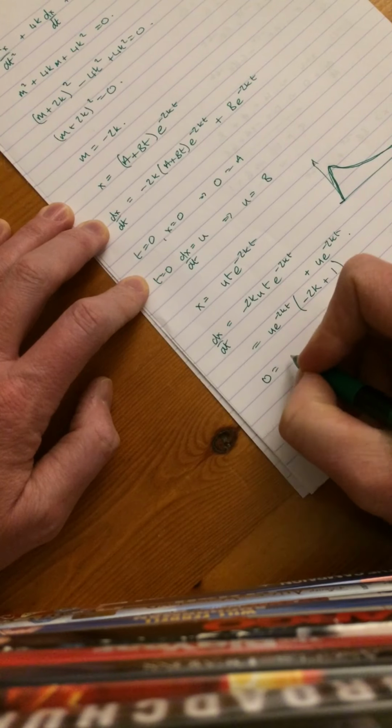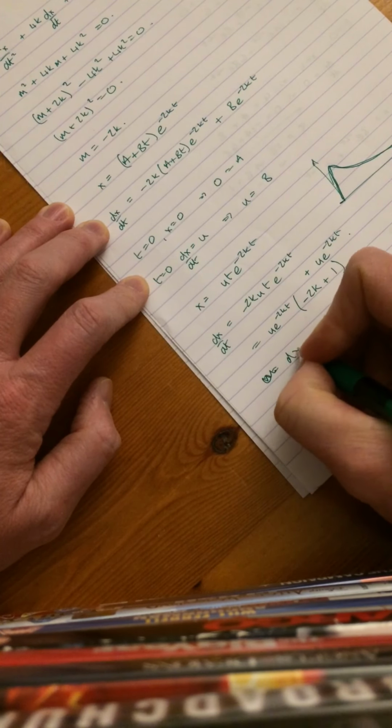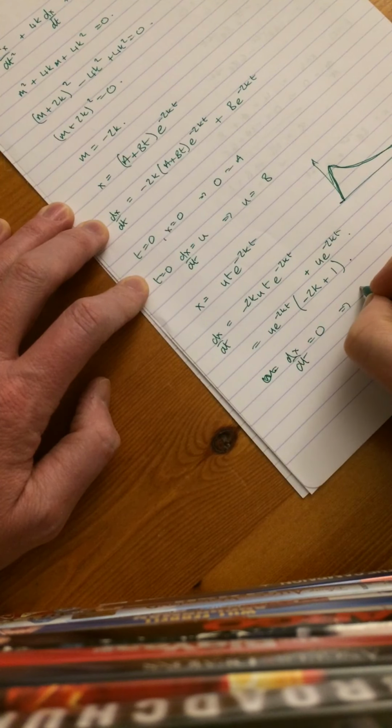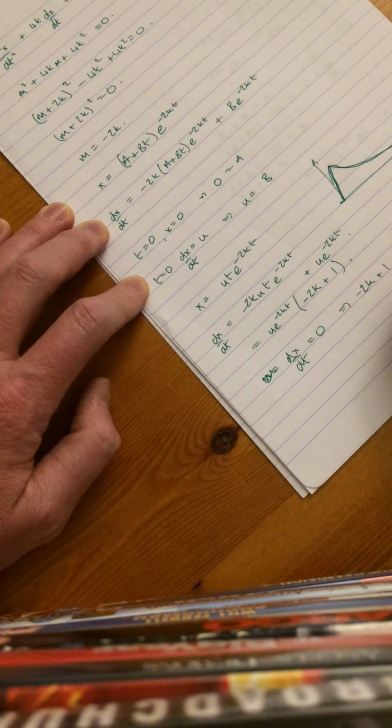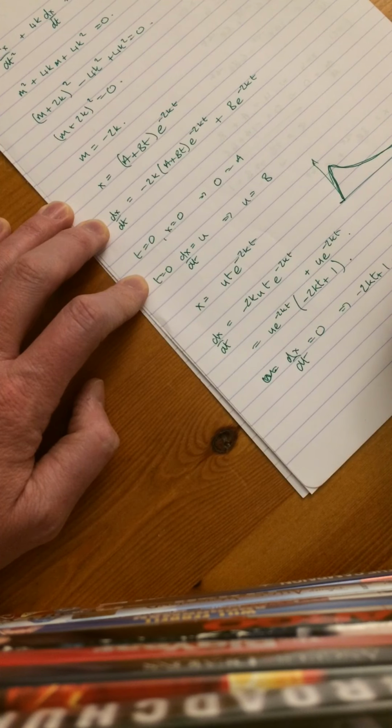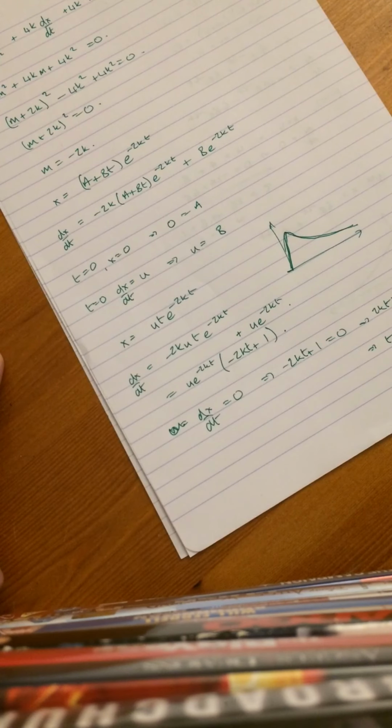When that's naught, dx/dt equals naught. Obviously u e to the minus 2kt is never naught, so the bracket is naught. So we've got minus 2kt plus 1 equals naught. So 2kt equals 1, so t equals 1 over 2k. There we go. Okay, and I'm sure that's the right answer. Right, okay. Yeah, good.